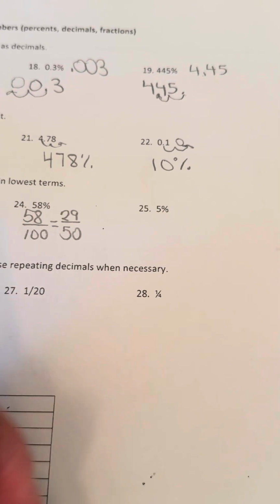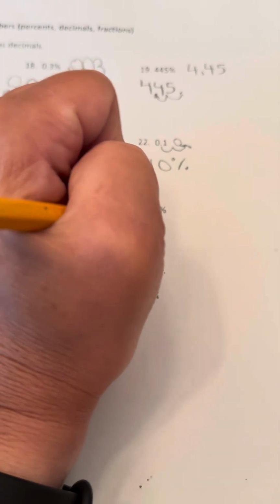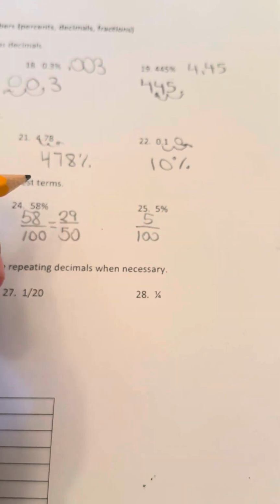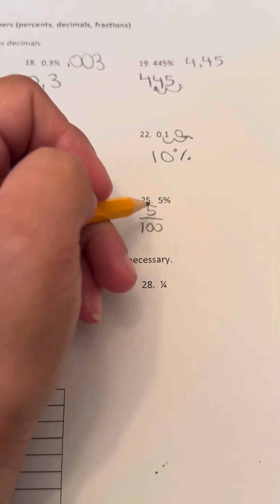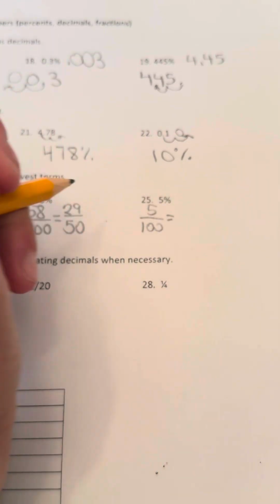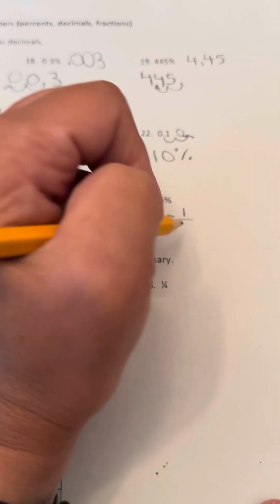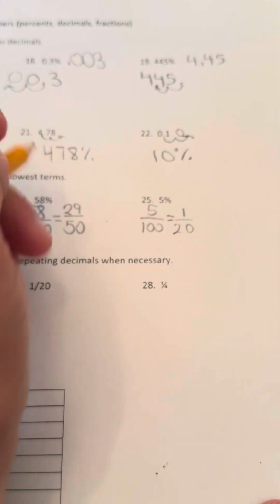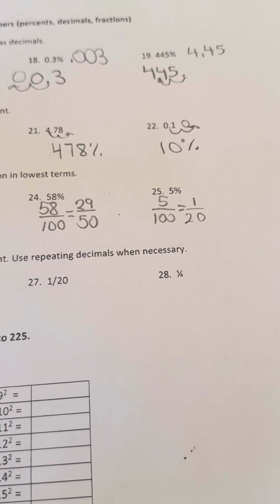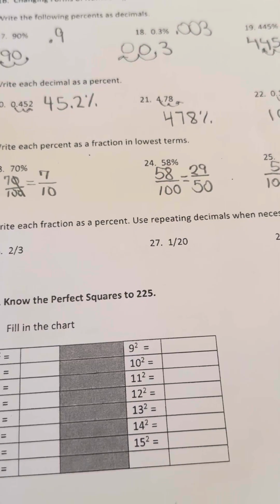Now our last one is 5%. So we have 5 out of 100. Okay, of course 5 can go into itself. It also goes into anything that ends in 5 or 0. So 5 goes into itself once, and 5 will go into 100 20 times, and that would be your simplest form of the fraction.